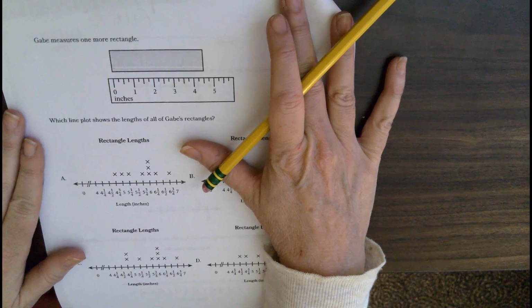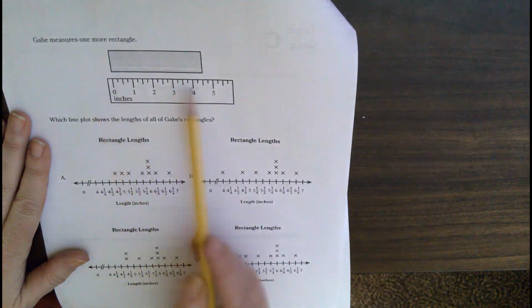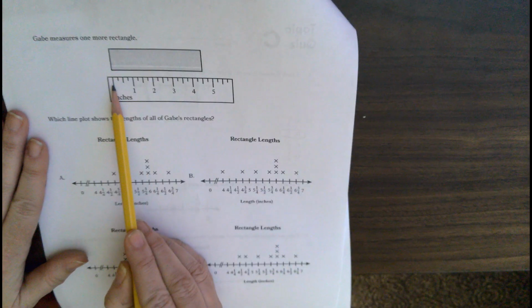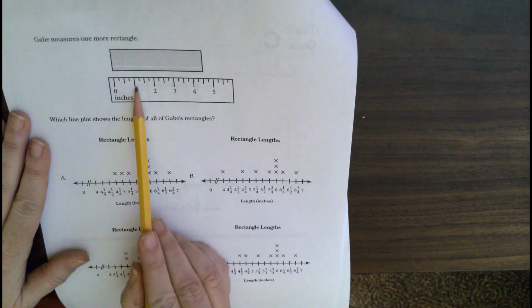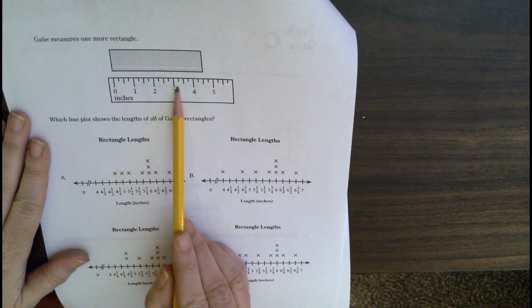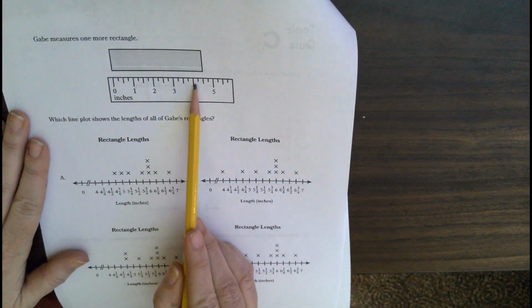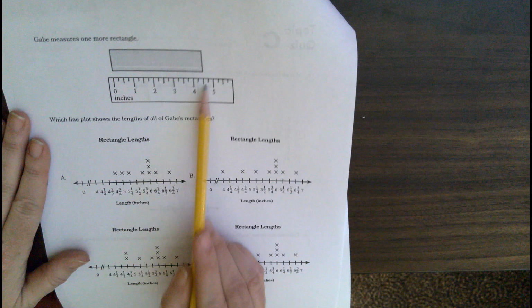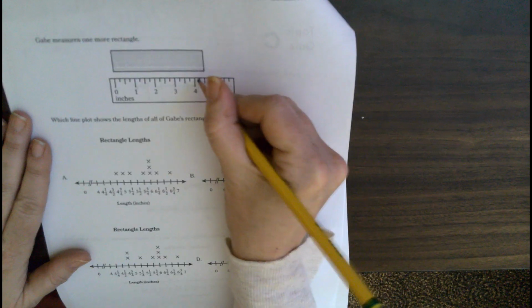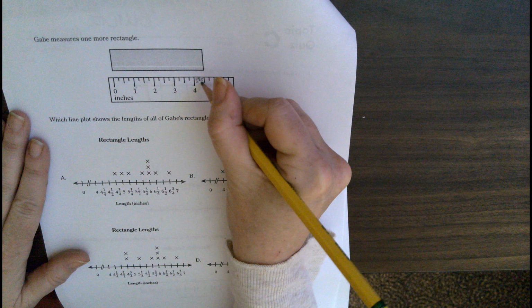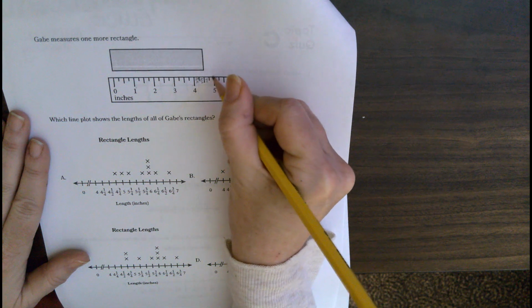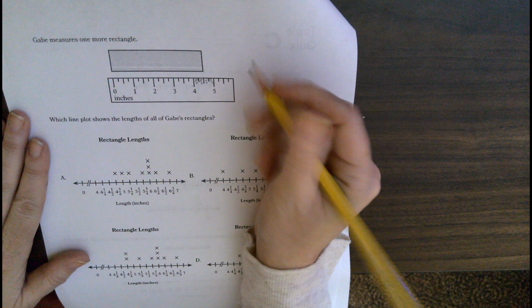Gabe measures one more rectangle. Okay, so here's his rectangle. He started at 0, so he's measuring correctly. It is 1, 2, 3, 4 inches, but then I have fourths in between 4 and 5. So I have 1 piece, 2 pieces, 3 pieces, 4 pieces, or fourths.